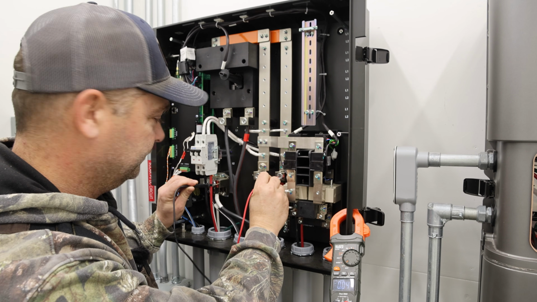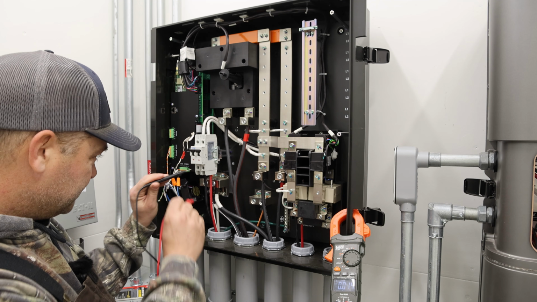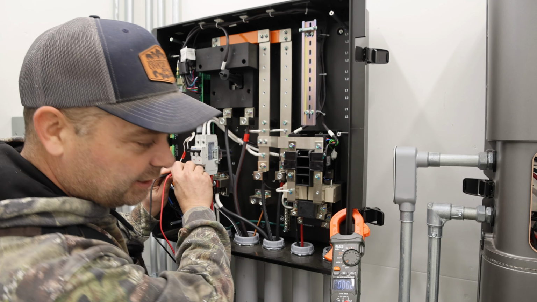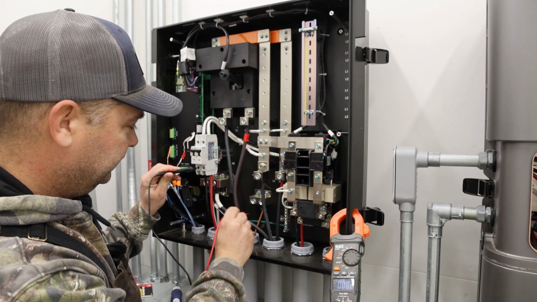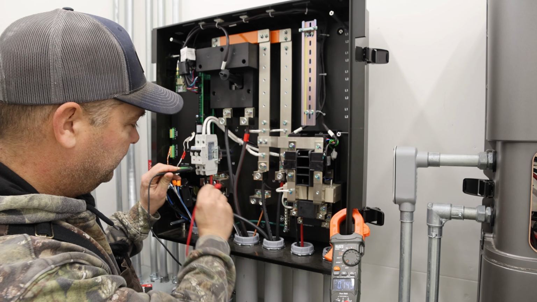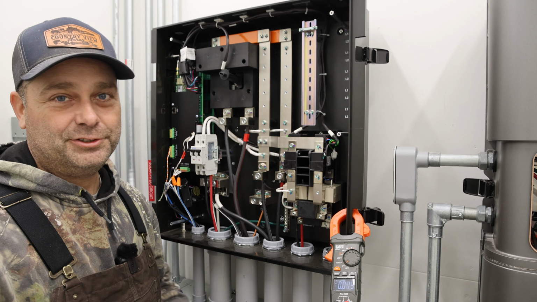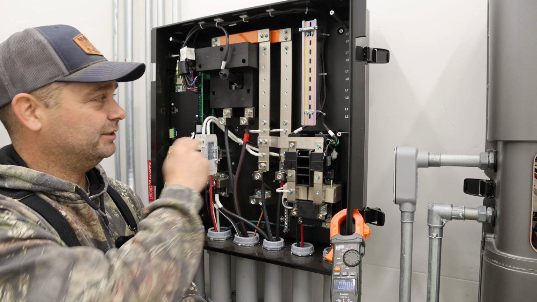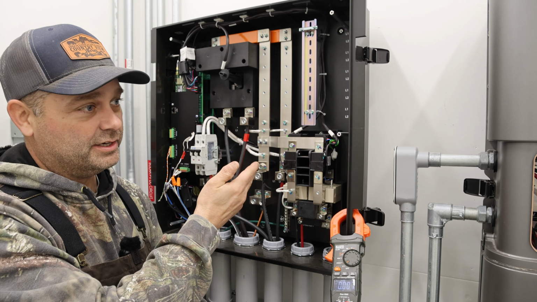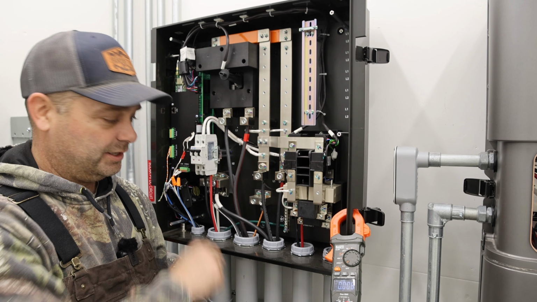And nothing. And then this right here, this is power from the inverter itself. We'll just double check it as well. So it doesn't look like we have any AC power. We don't have it coming from the grid. We don't have it backfeeding into here. We don't have it from the inverter.